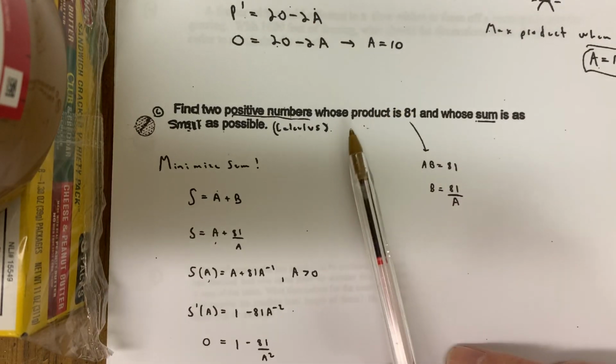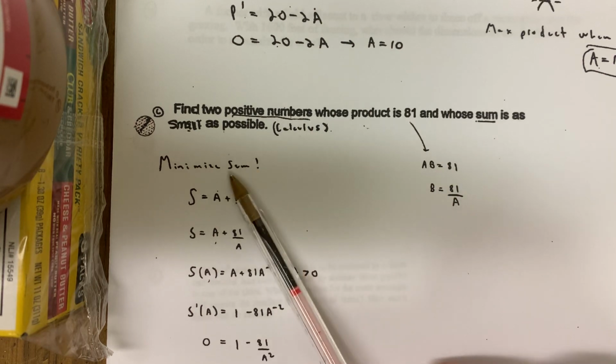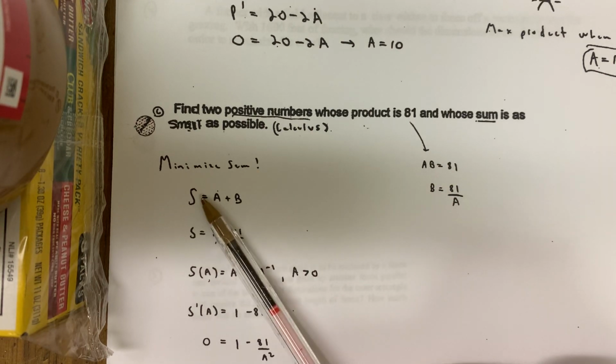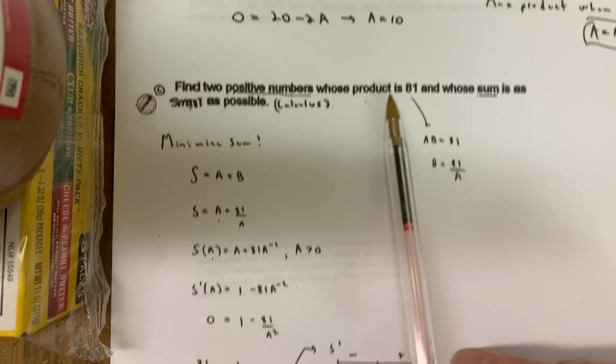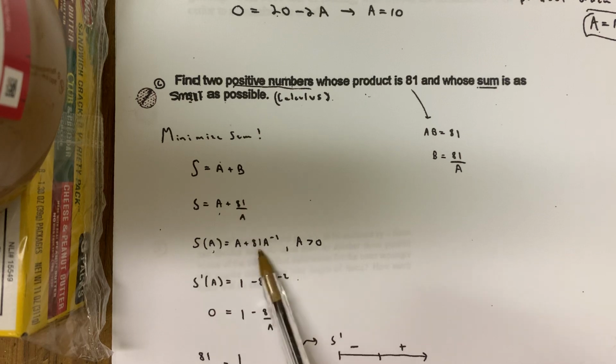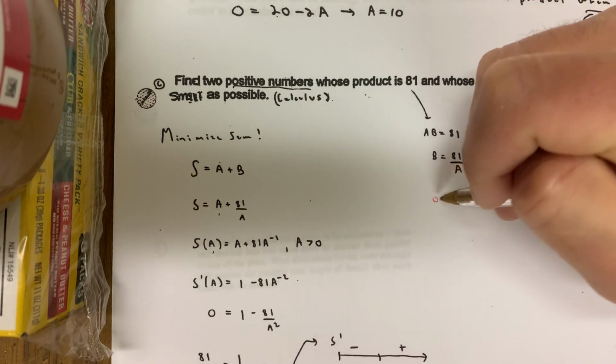Here we have two positive numbers. They tell us the product is 81. They want the sum to be as small as possible. So minimize a plus b. I called that sum. And we know a times b has got to equal 81 because the product is going to be 81. So I use that to get it down to one variable.